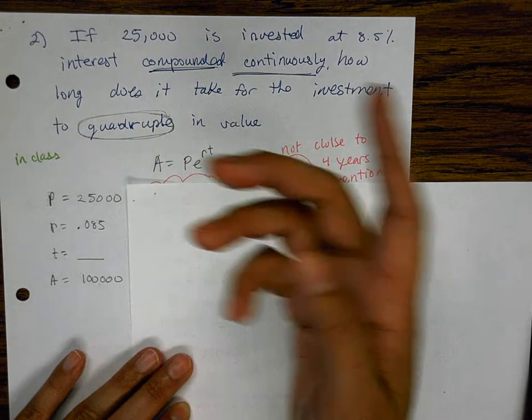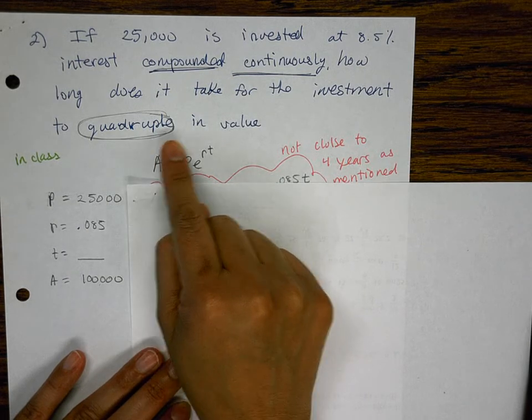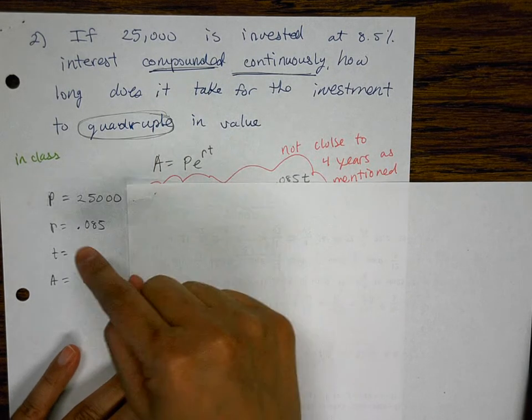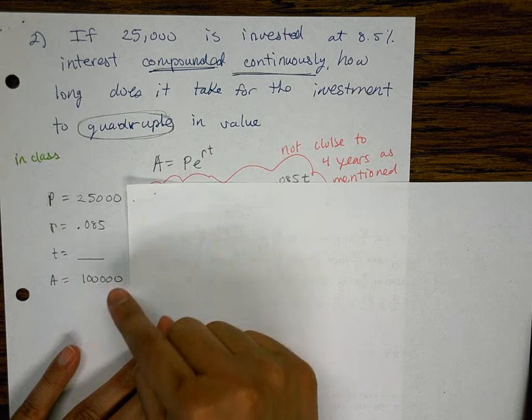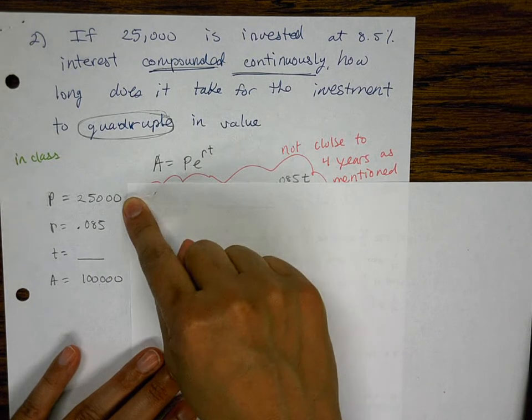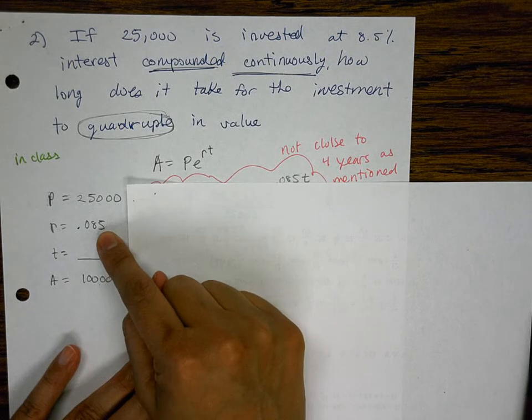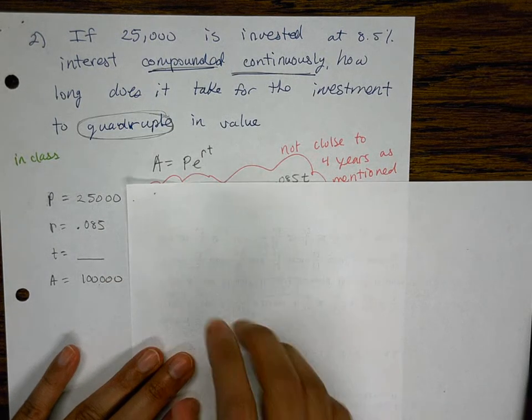How long does it take? That means we're looking for the time for the investment to quadruple in value. So we're looking for how long it takes for us to end up with 4 times the amount we started with. Started with 25,000, ended with 100,000. And how long does that take with this interest rate and compounded continuously?